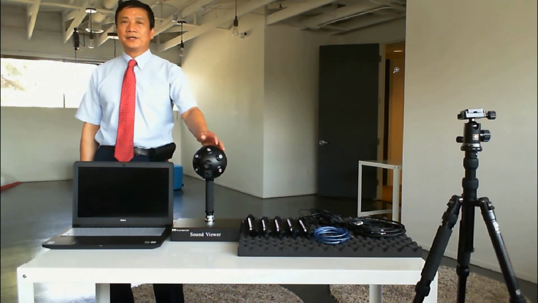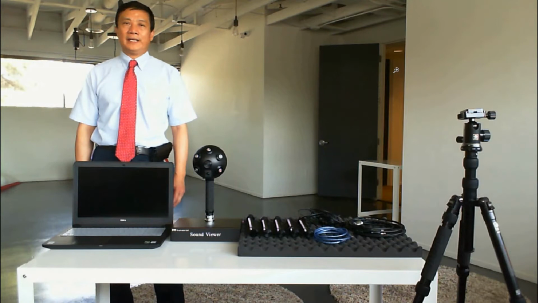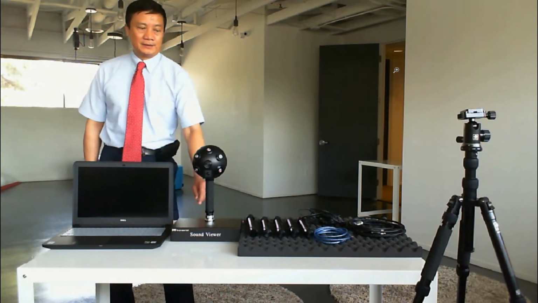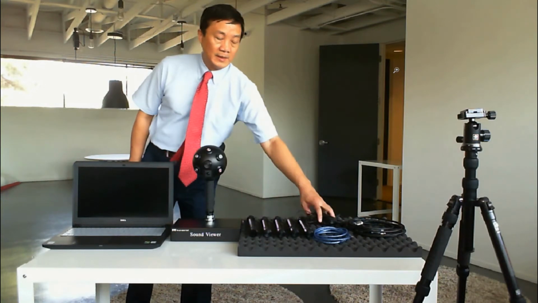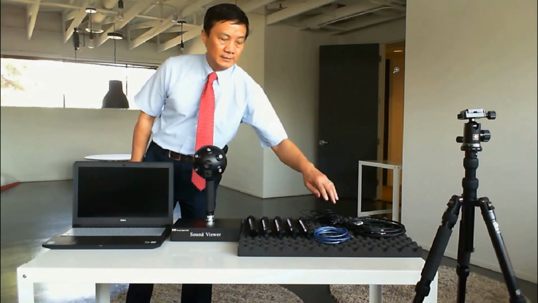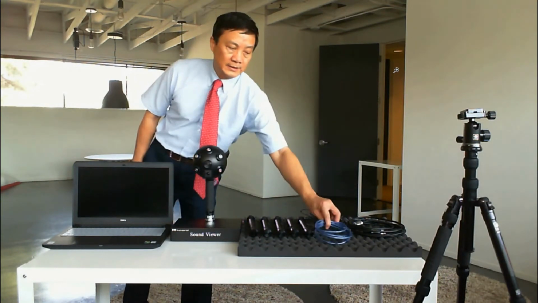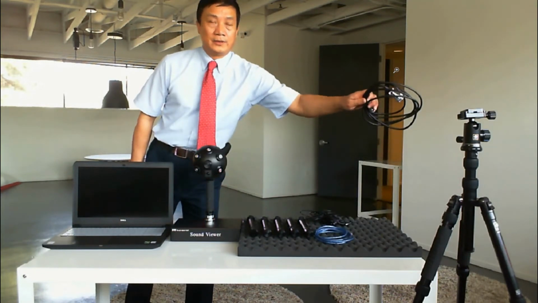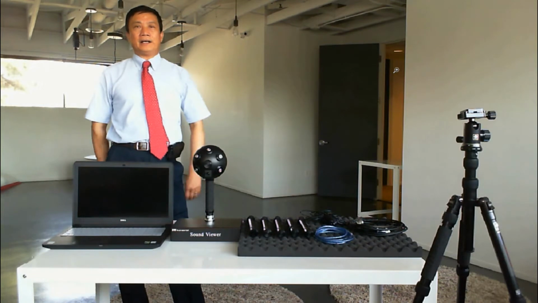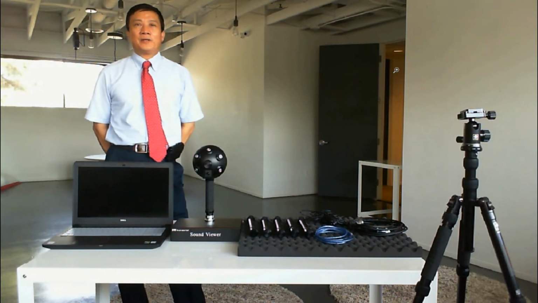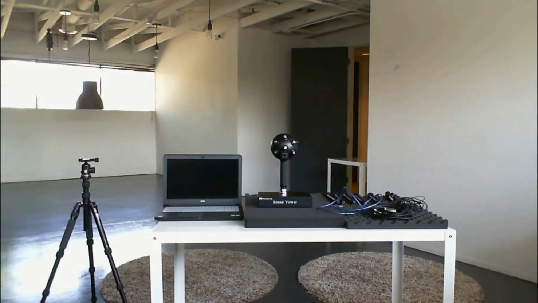The hardware consists of primarily a microphone array base, data acquisition unit, 5 extendable microphone rods, power cord, USB cord, and extension cord, plus a laptop computer and a tripod. Now we'll put them together for you.